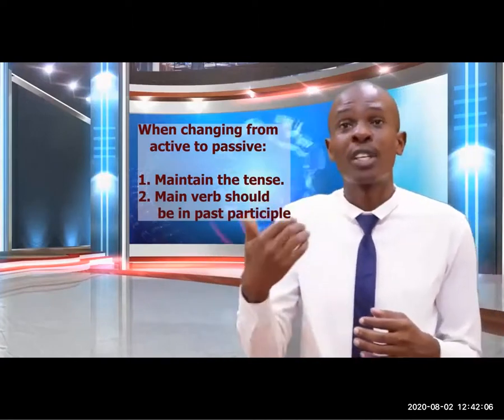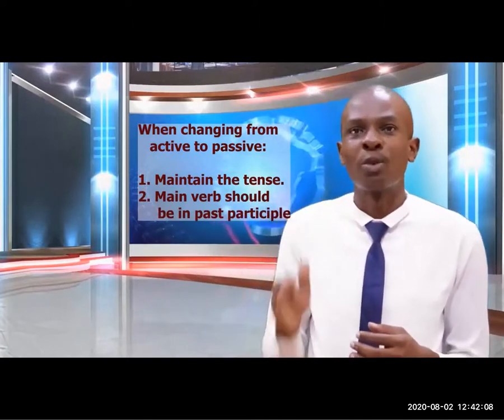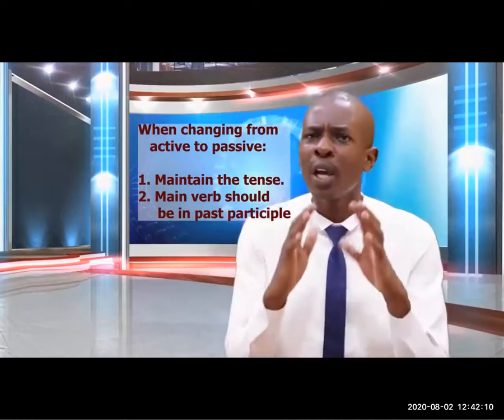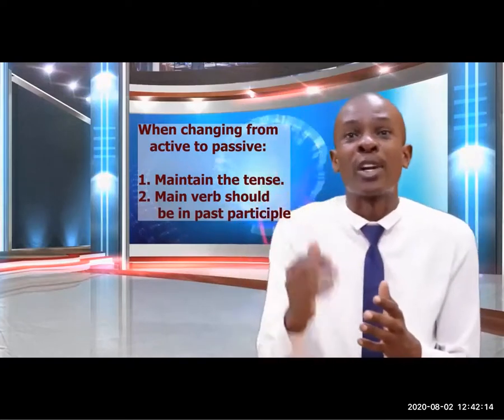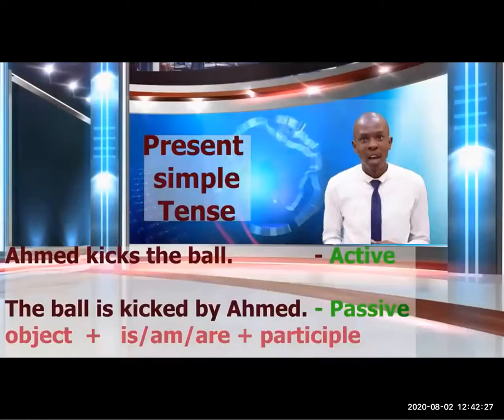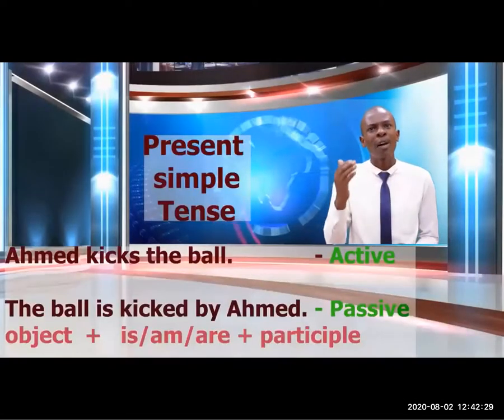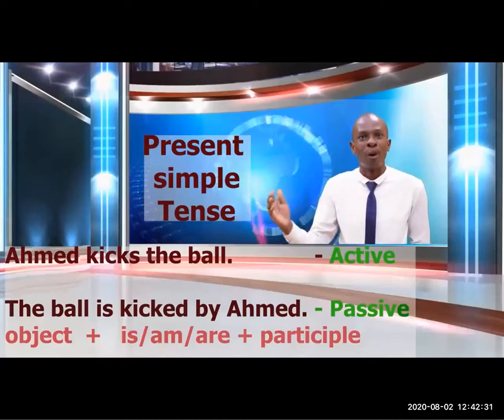Remember, we've said, number one, we need to maintain the tense. So we are going to see active and passive voice in different tenses. And in our lesson today, we are going to see 8 tenses. Number one, we are going to start with sentences in present simple tense. And the example is, Ahmed kicks the ball.